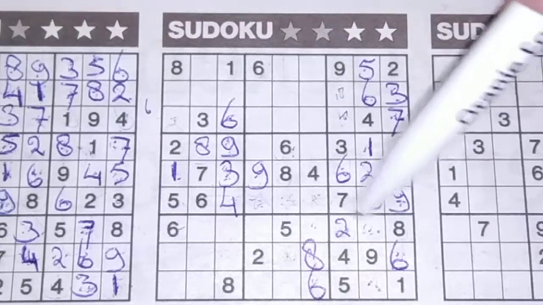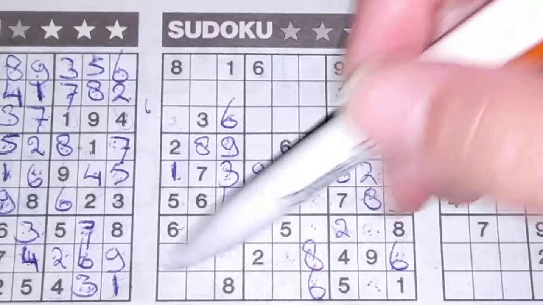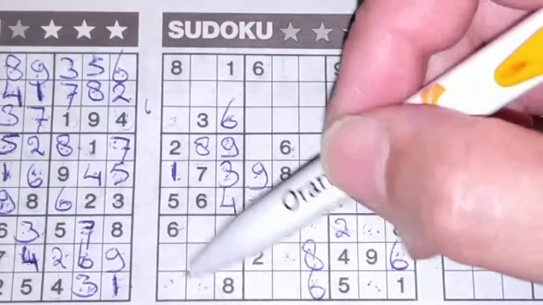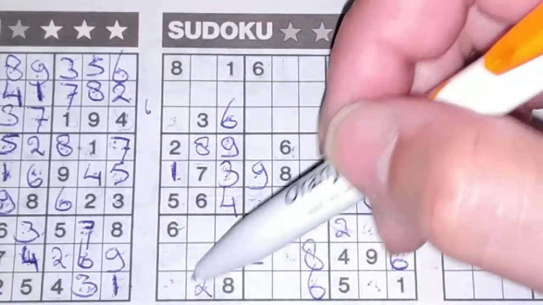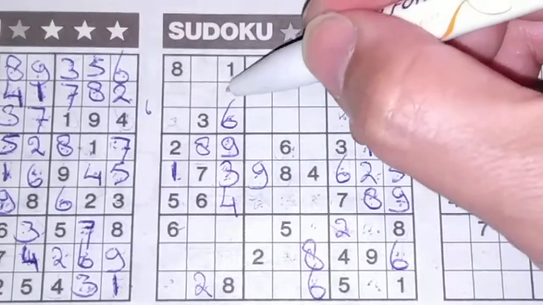Yes, 2 in this row, 2 in the row below. So in the last row, the only 2 places for the 2 should be here or there. I see here 2, no 2 there, 2 should be here. 2 in this column, 2 in the second column, so in the third column, the only place for the 2 should be here.